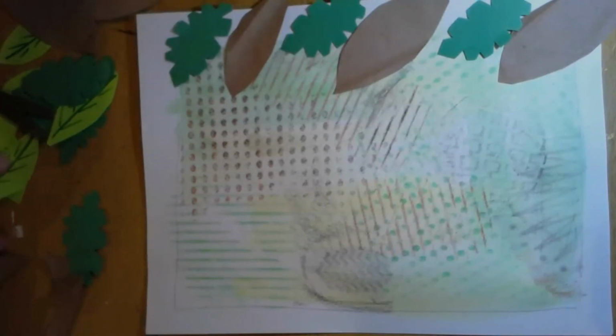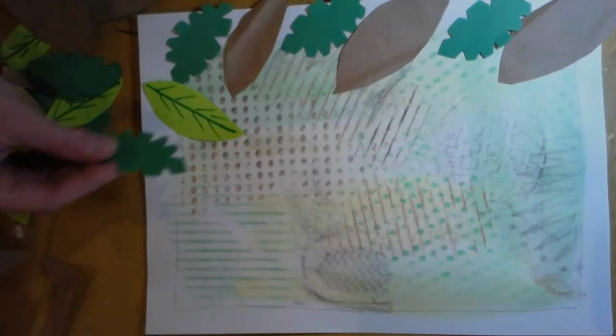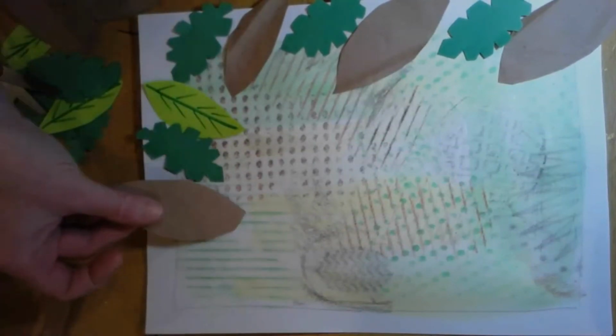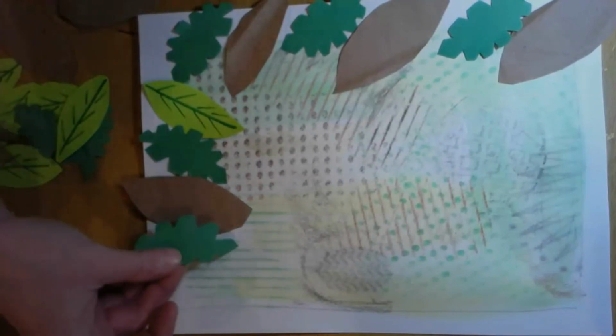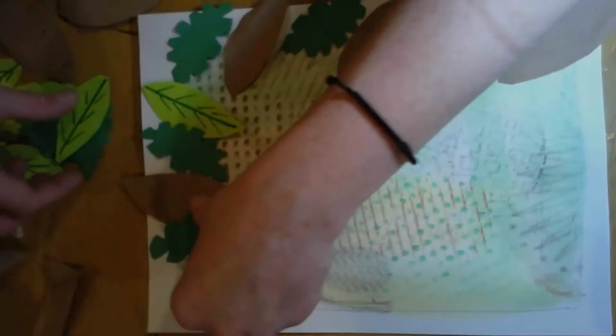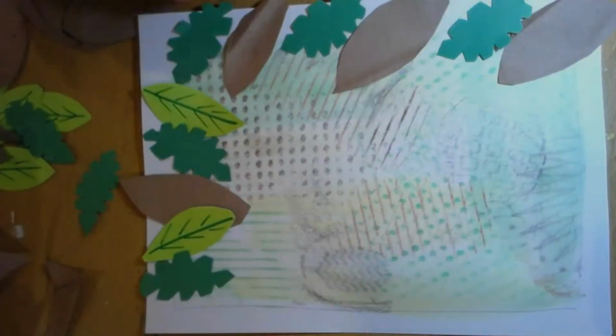Or if you want to make it a little more complicated, you can make it light green, dark green, brown, or however you want it to be. So I have light green, dark green, light green, dark green, right? Brown.